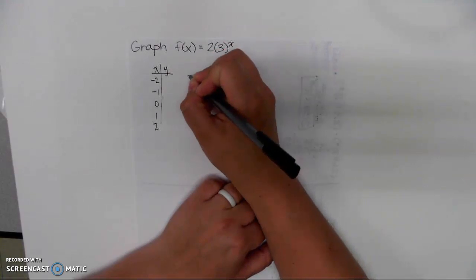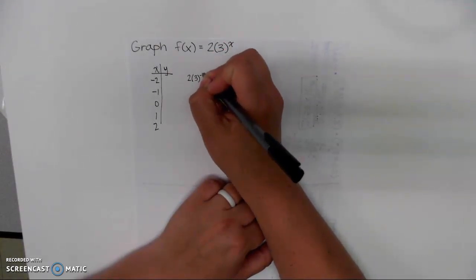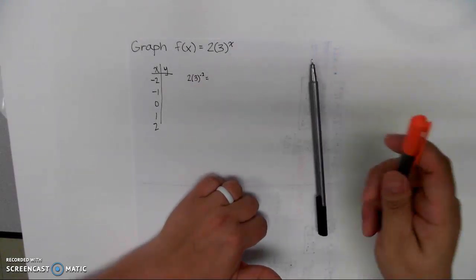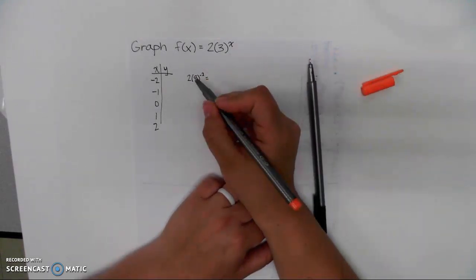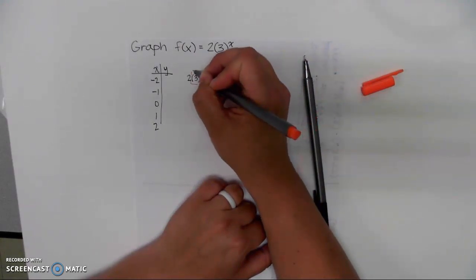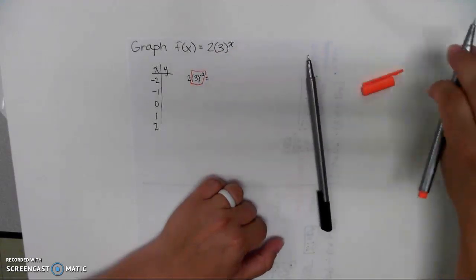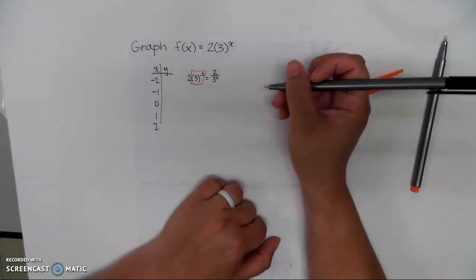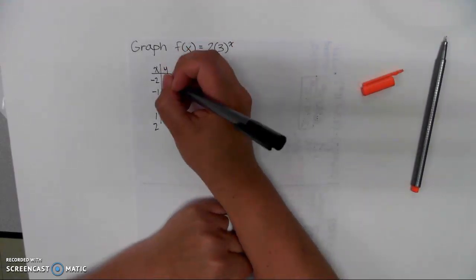So I have 2 times 3 to the -2. And I'm going to follow order of operations, which says I need to do my exponent first. But y'all notice that it's a -2 as my exponent. So that means that flips, right? Because it's a -2. So 2 stays, 3 squared flips to the bottom. So I've got 2/9.